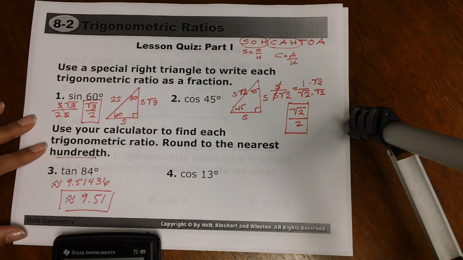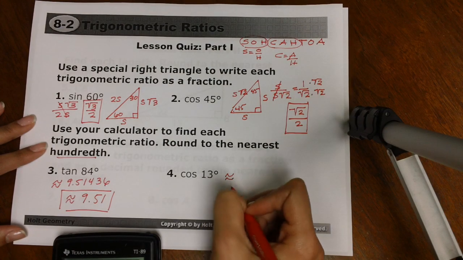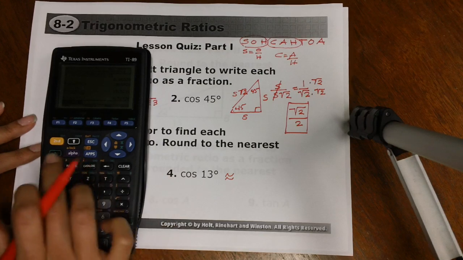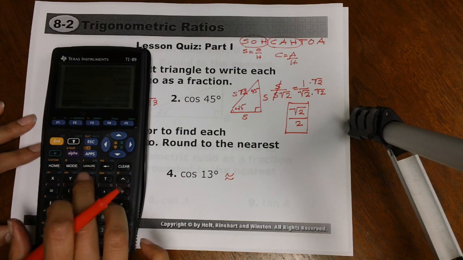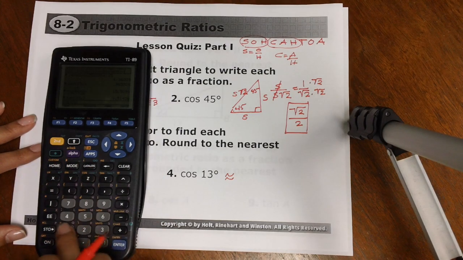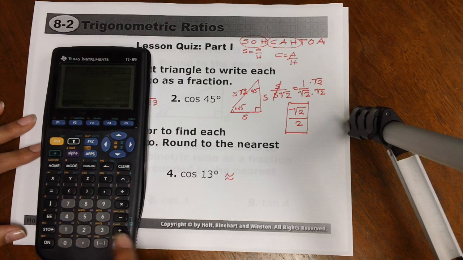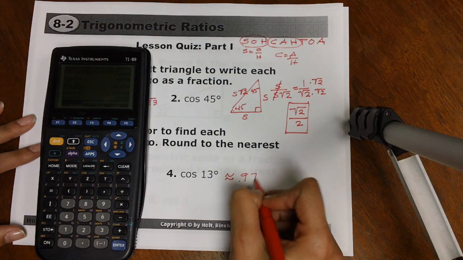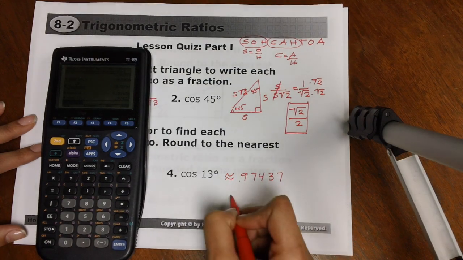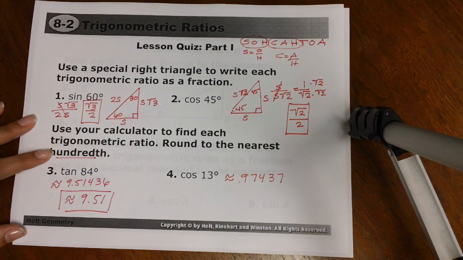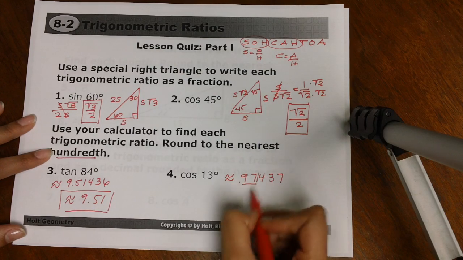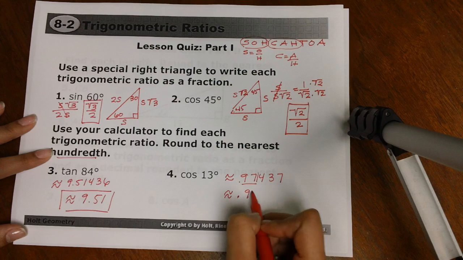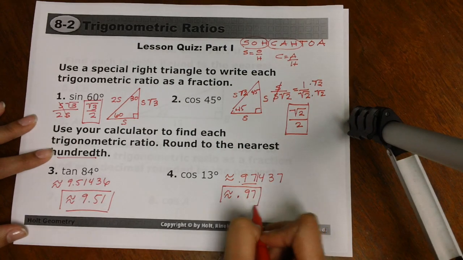Alright, for cosine, same thing. We're going to stick that in our calculator. Cosine second, cosine of 13 gives me 0.97437. Again, rounding to the nearest hundredths, so that is going to be approximately 0.97.